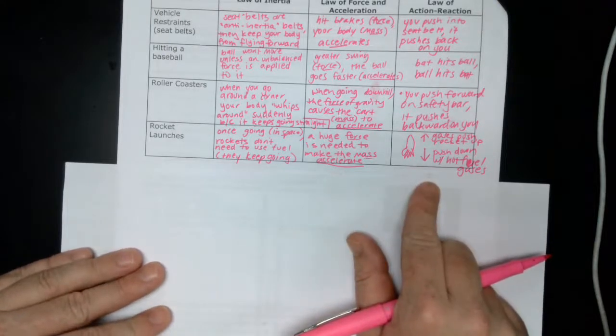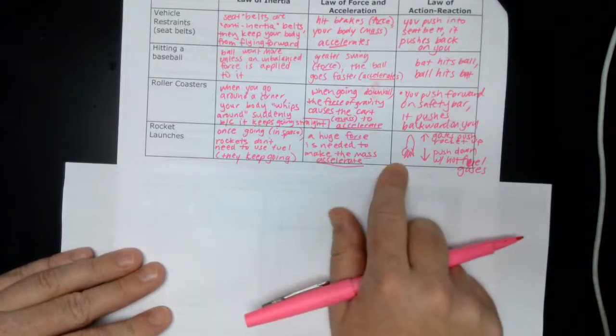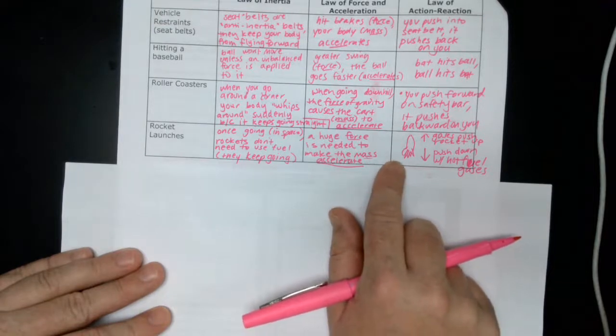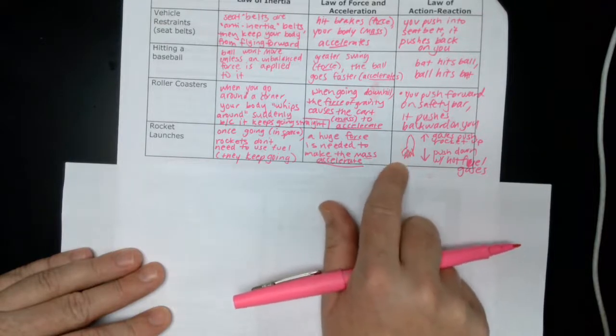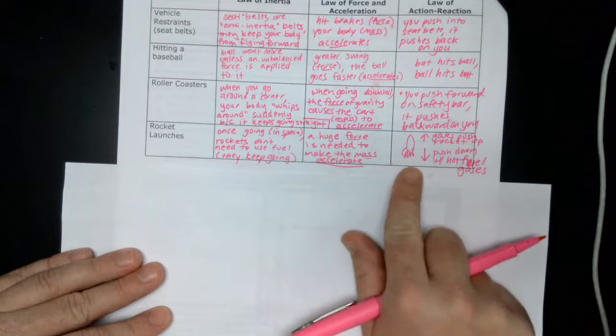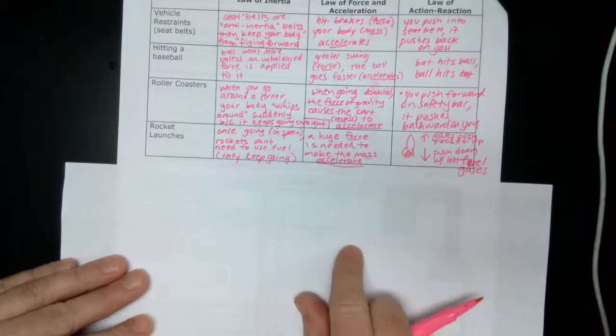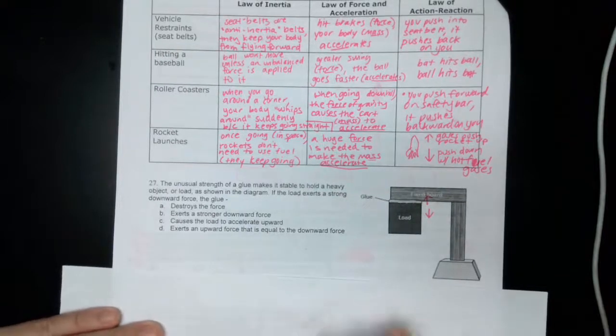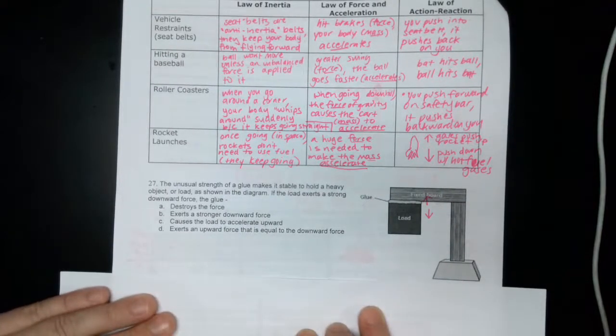And rockets launch based on third law. When you burn the rocket fuel, the exhaust, the hot gases, push down. The equal and opposite is the hot gases push up on the rocket. So we can think about Newton's third law, or all three laws, as we look through the different questions.